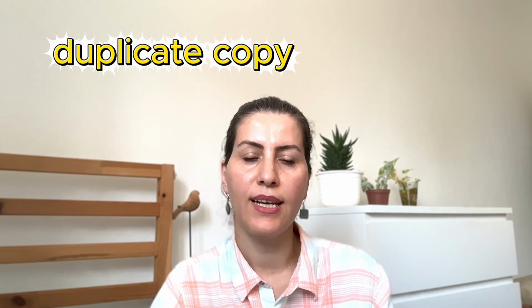So you want to make a duplicate copy of the project and make edits to that duplicated copy, because any changes that you make to that original design that has a template link, your previous and future customers are now going to see the latest changes that you've made whenever they access that template link.